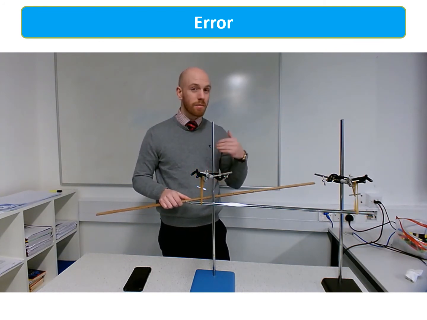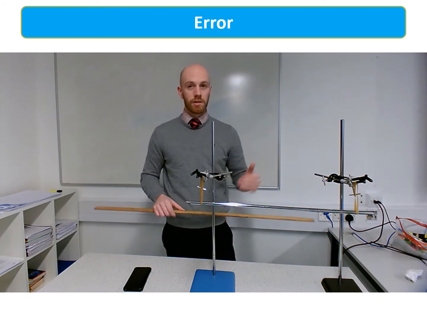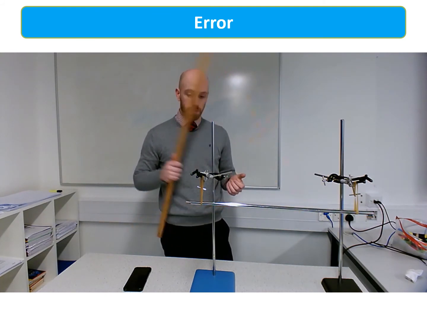And actually, being able to measure an extra nanometer or 2 isn't going to make much difference in the grand scheme of things when we try and calculate this. So actually, the ruler's pretty good.